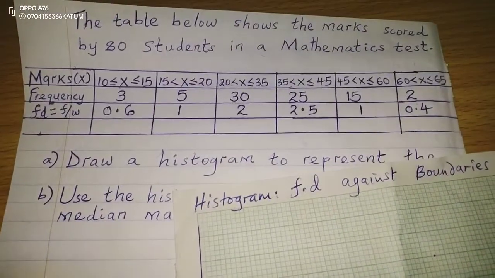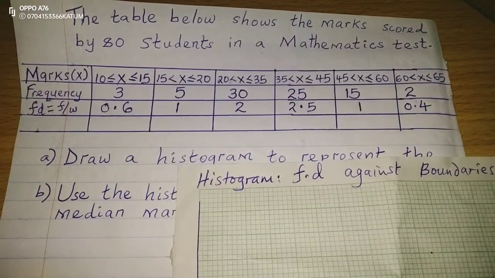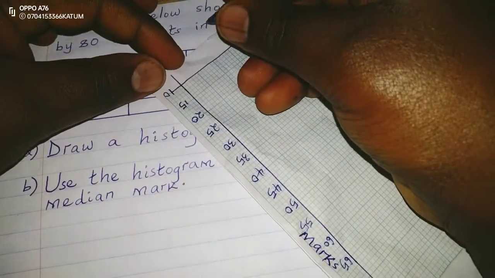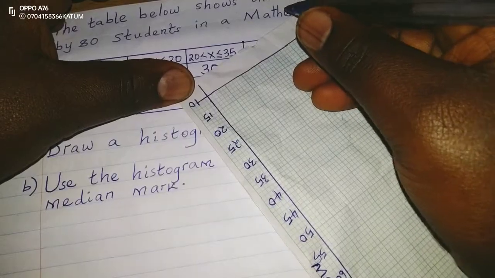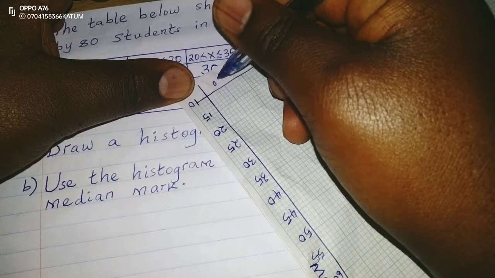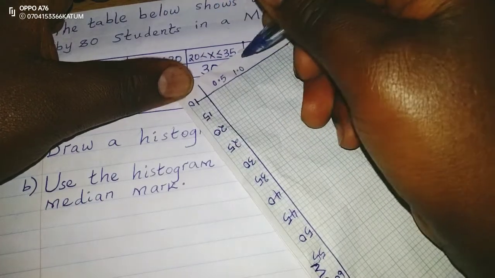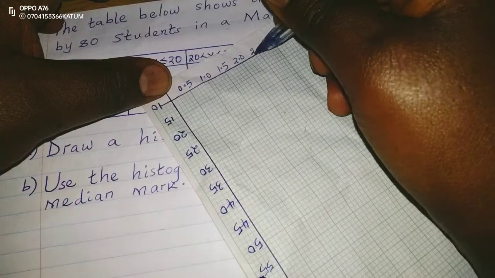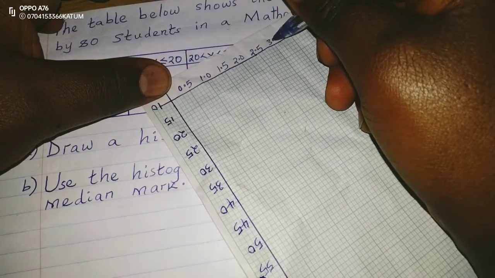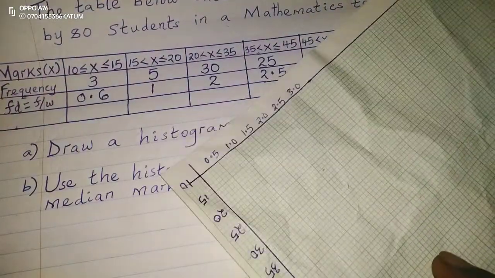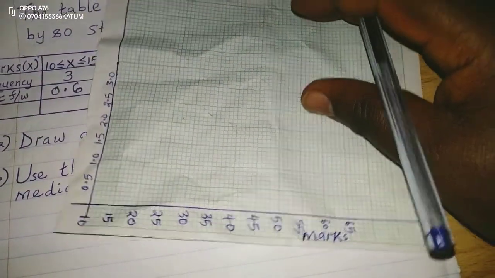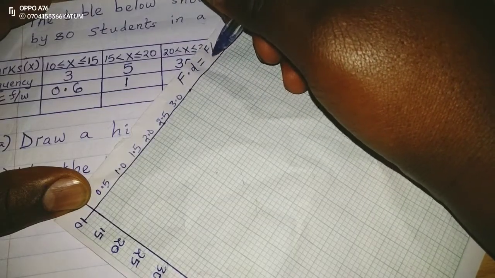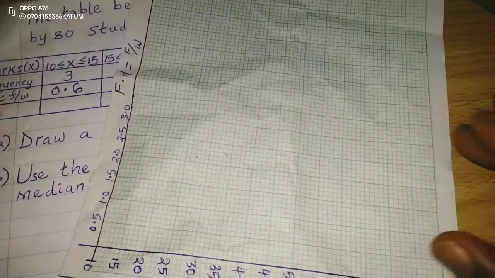Then for the frequency densities, I have values from 0.4 all the way to 2.5. Therefore, I can use intervals of 0.5. So I'm going to have 0.5, 1.0, 1.5, 2.0, 2.5, and 3.0. Now I have my frequency densities on this side, which are given by frequencies out of the class widths.